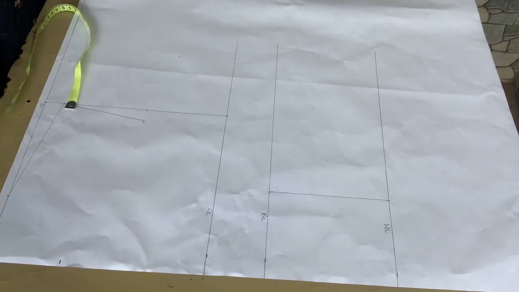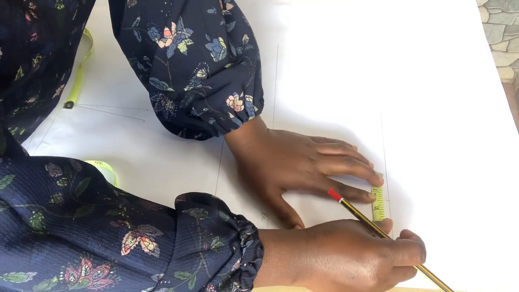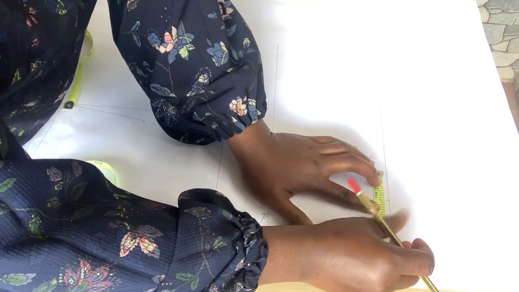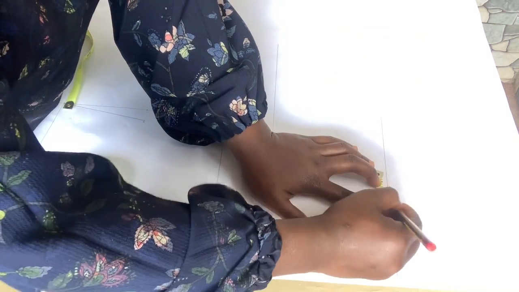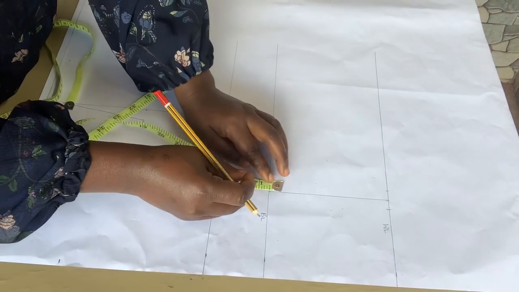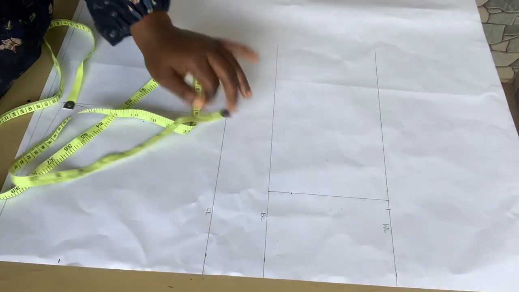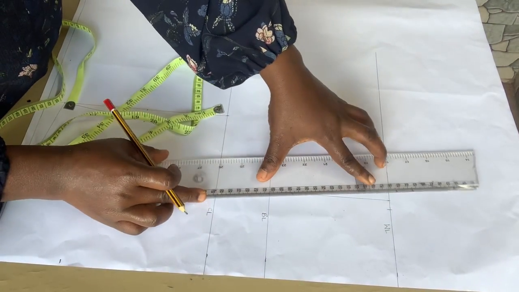Okay, so on the waistline, on both ends of the waistline, I'm going to go in by half an inch on both ends like so. And then on the bust point, to prevent the bust point from being pointy, go down from the bust point by 1 inch and then connect the dart legs.